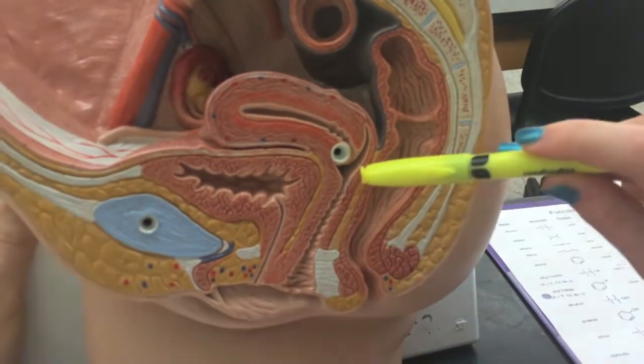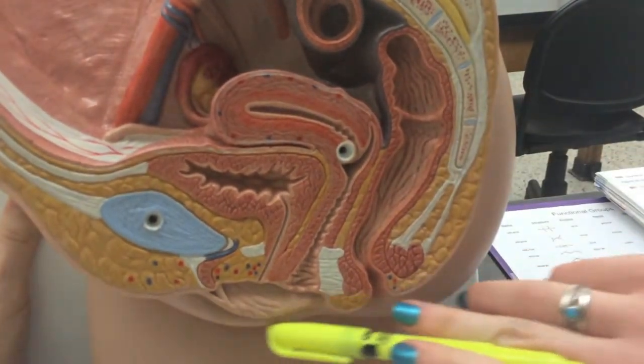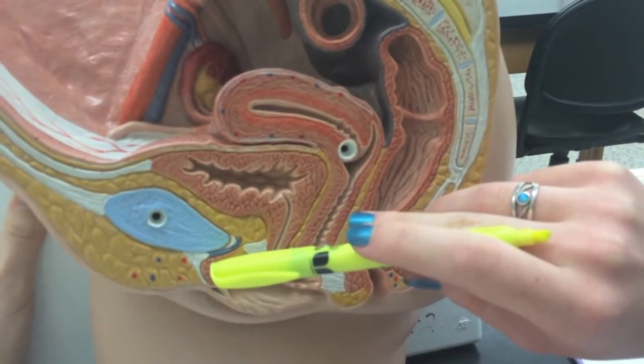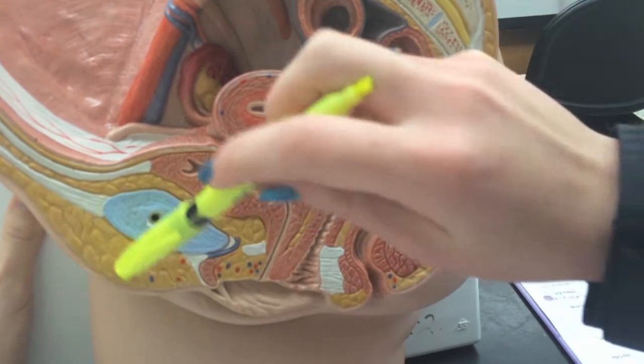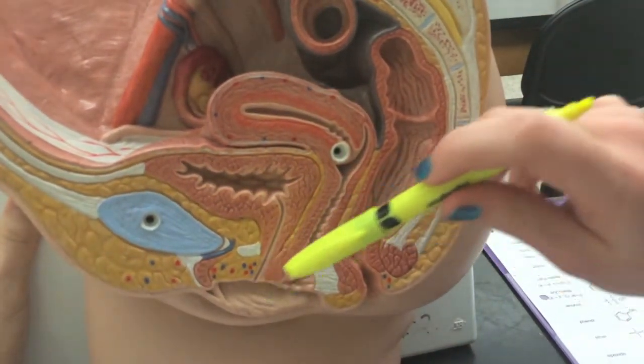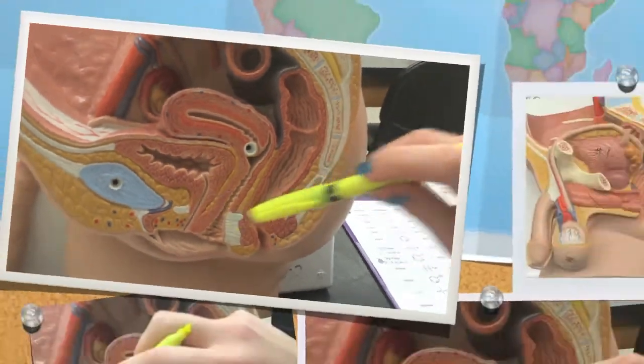The vagina. The labia majora. The labia minora. The clitoris. The mons pubis. The external urethral orifice. And the vaginal orifice.